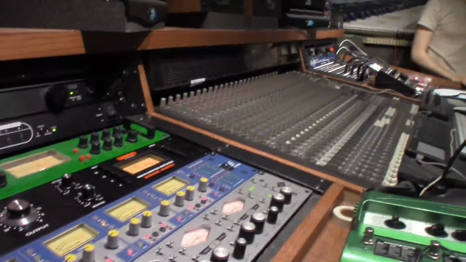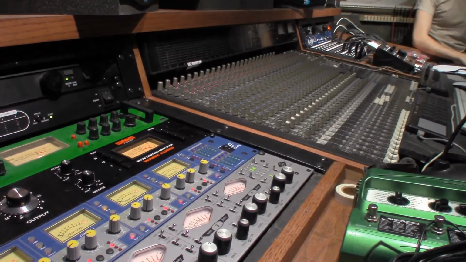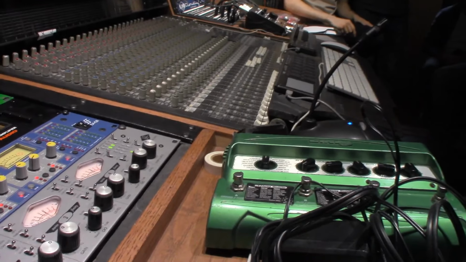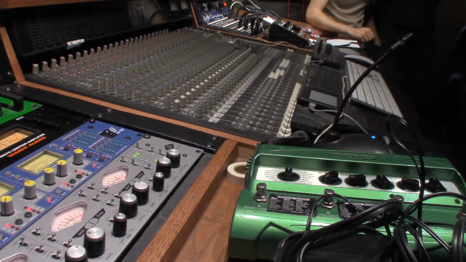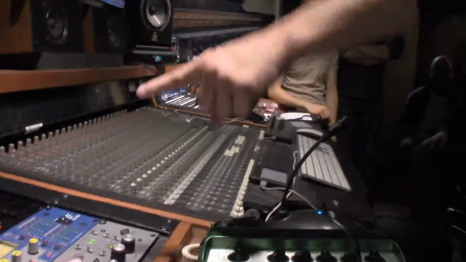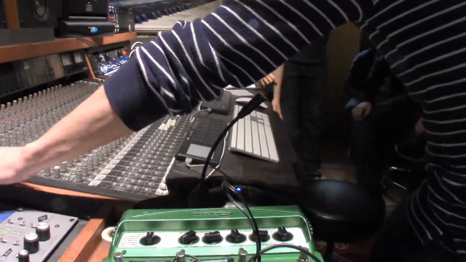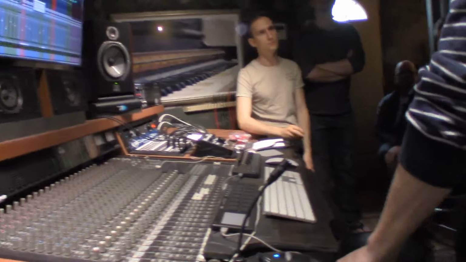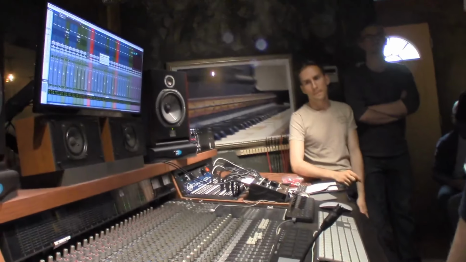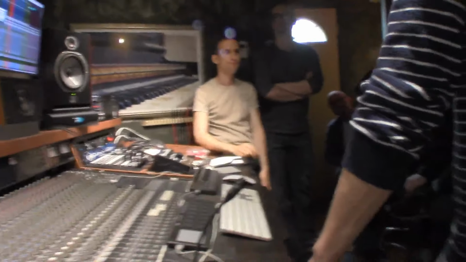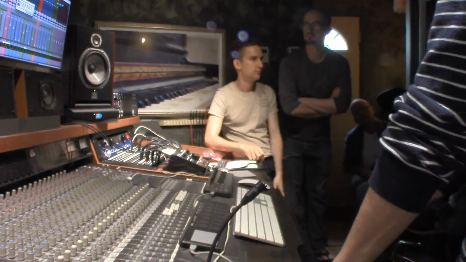I think it would be the console. No, effects or hardware. It would probably be 1176, like this. The original. Or the Warm. We have a Warm, we don't have an original. Maybe we have a pair of Distressors, so probably those. Again, the other interesting thing about hardware.